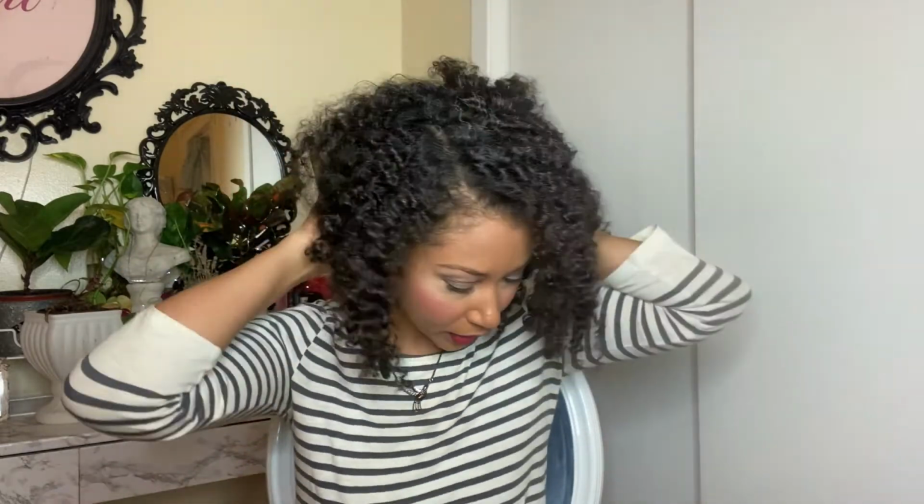I rarely use any heat. In the four years since I've been growing my hair back out, I've straightened it 3 times. Yes, 3 times. And I always keep the flat iron on a very low setting so I don't damage my hair. So now that my hair is in its most natural state, I have noticed that my hair is medium porosity right around the front, like this area of my hair all the way to the back.